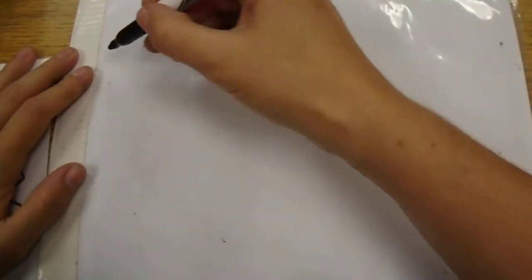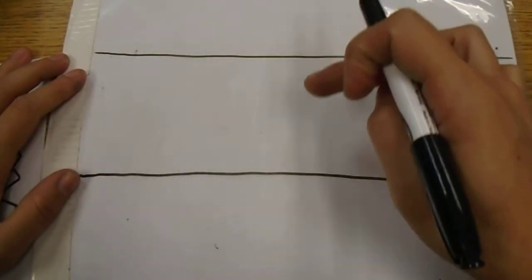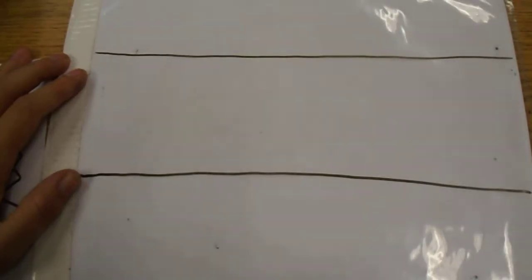So the first thing that you should do when you're doing lettering is give yourself some guidelines to know that your letters are going to touch the top and bottom of these lines. And I want to include area for background around my name. So those two lines I just drew represent where the top of my letters touch and the bottom of my letters touch.